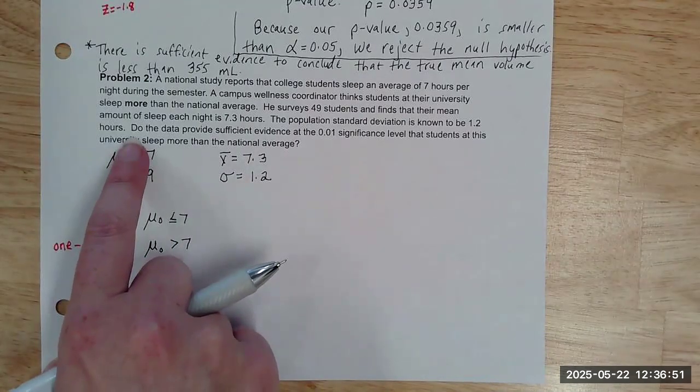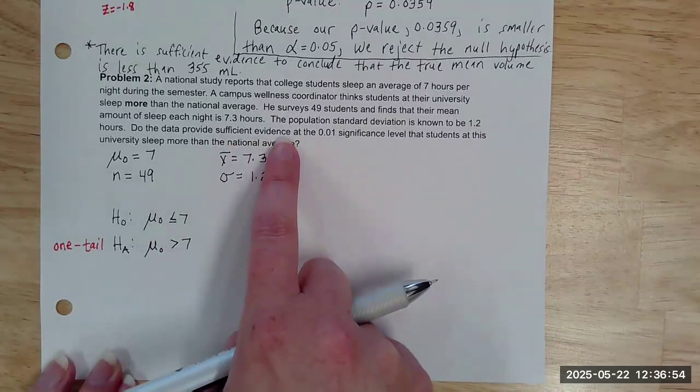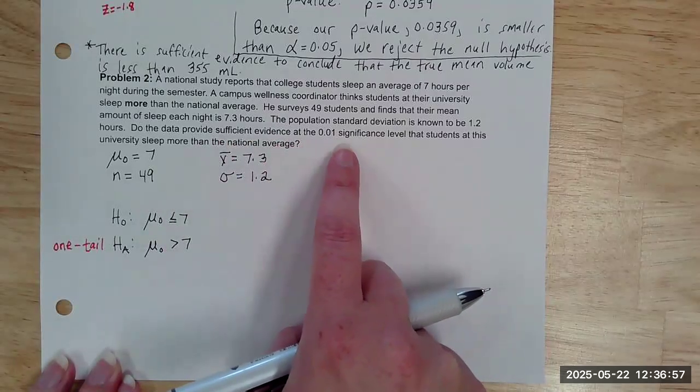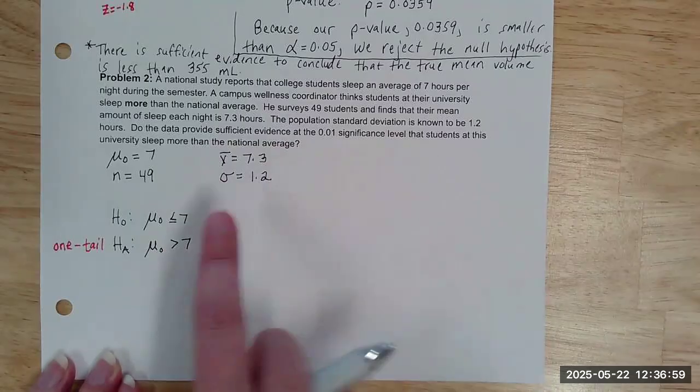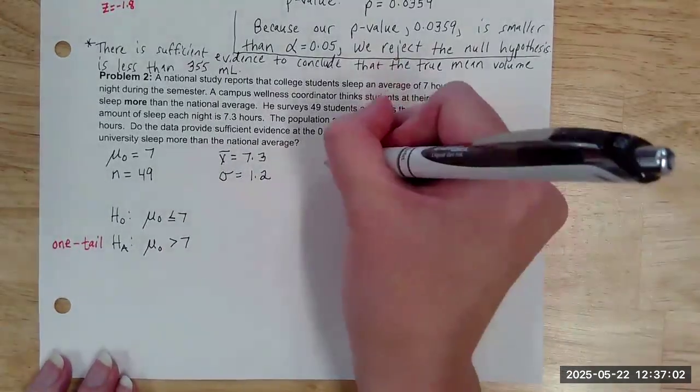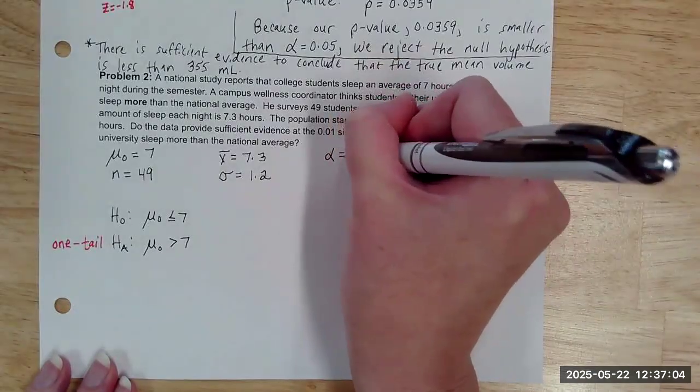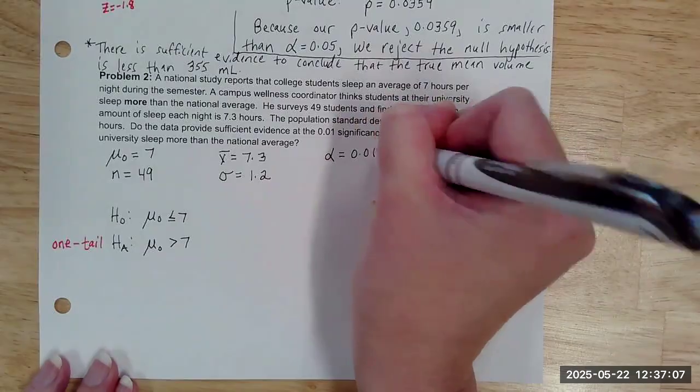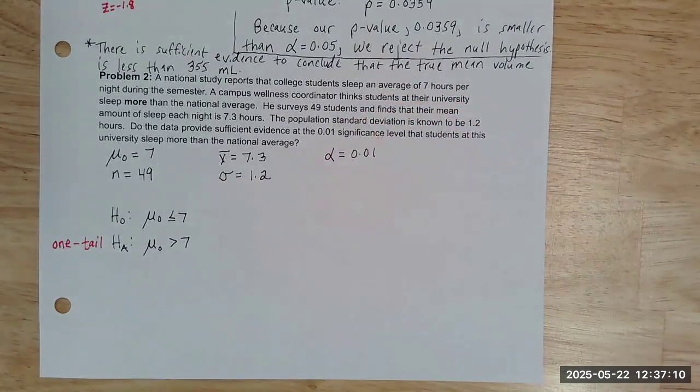All right, now, do the data provide sufficient evidence at the 0.01 significance level that students at this university sleep more than the national average? So we just got our alpha there. The alpha is 0.01, or a 1% significance level is another way we could say that. So I would always start these problems by writing out all the stuff you got. Now that this is what we have, we're gonna go find our Z, our test statistic.